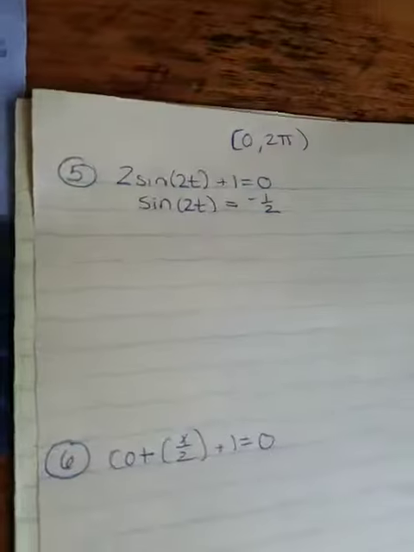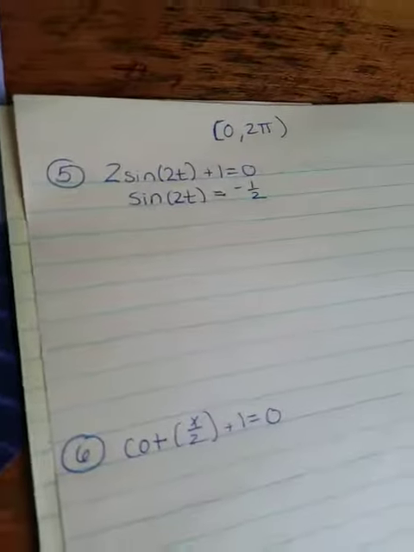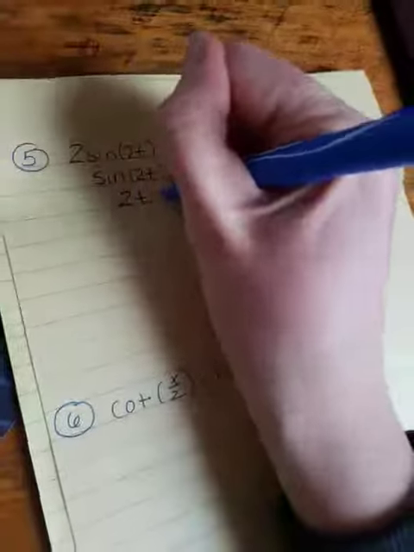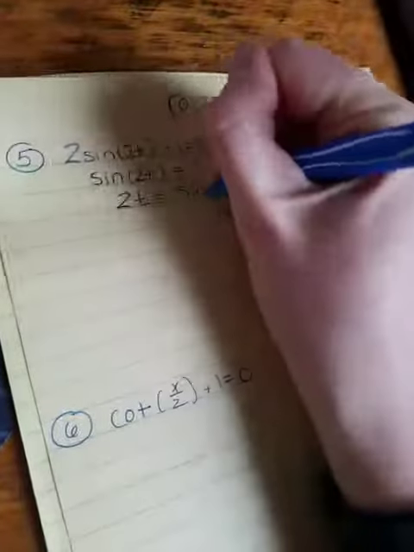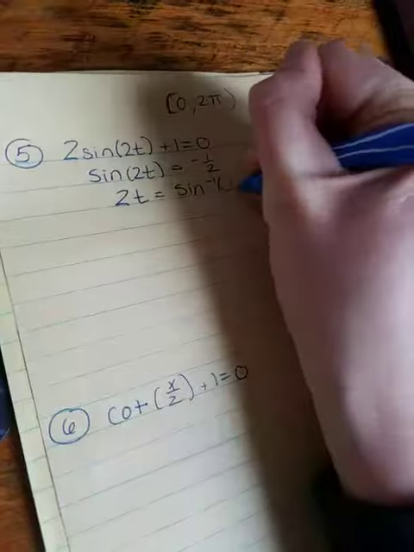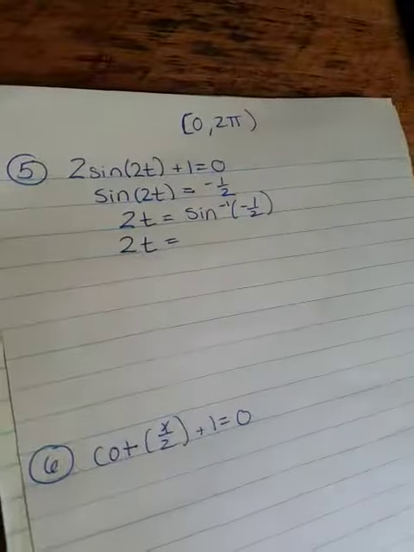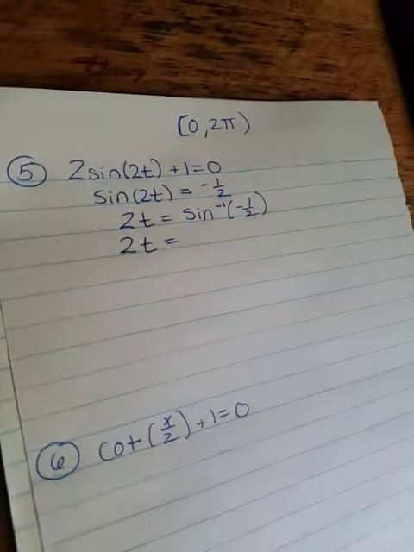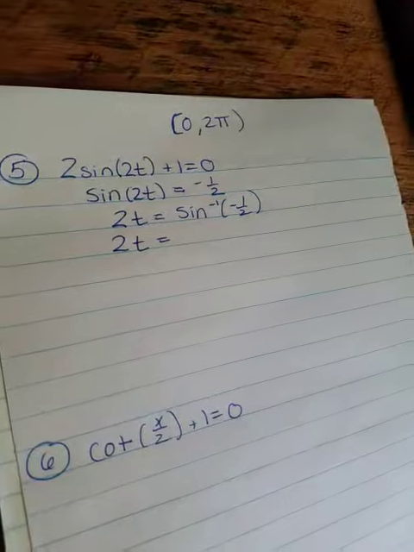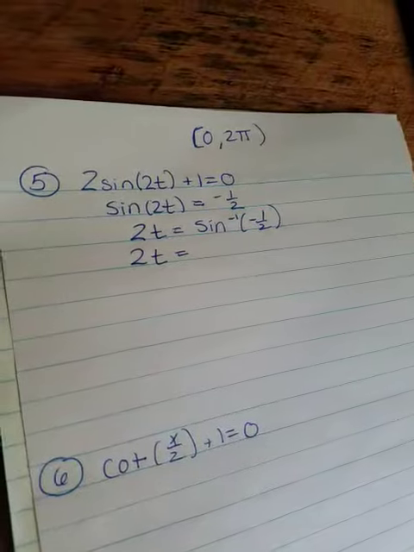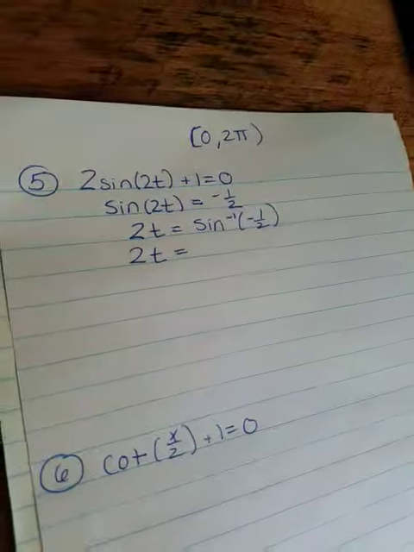There are a couple different ways to think about this. Remember, you're taking the sine inverse of both sides. So what's really going on? 2t is equal to the sine inverse of negative 1/2. Again, you can do this a couple different ways, but which angles give you the sine inverse of negative 1/2? Hopefully you're thinking you're in quadrants 3 and 4.